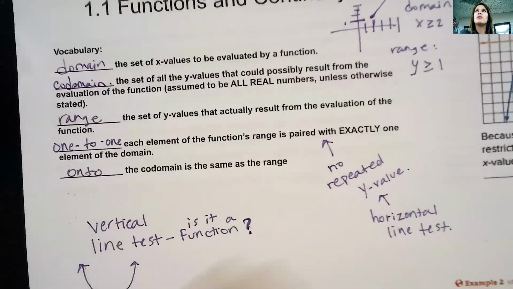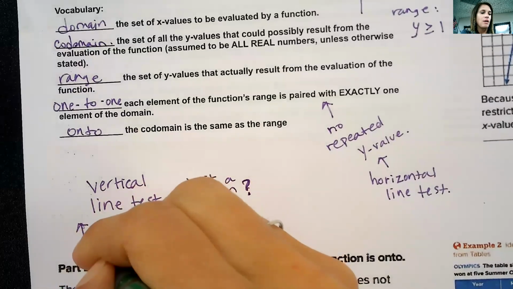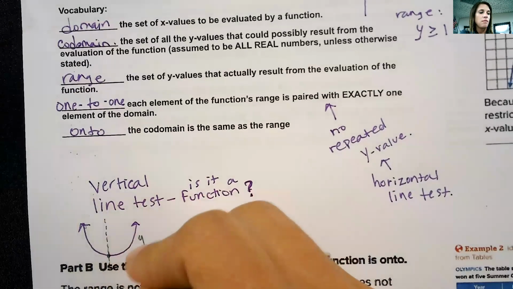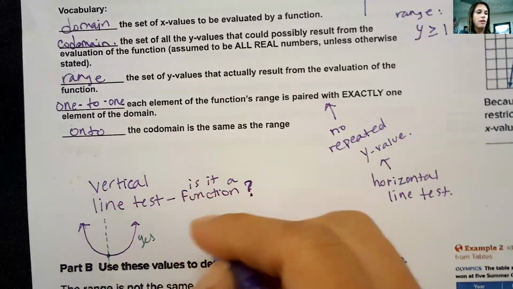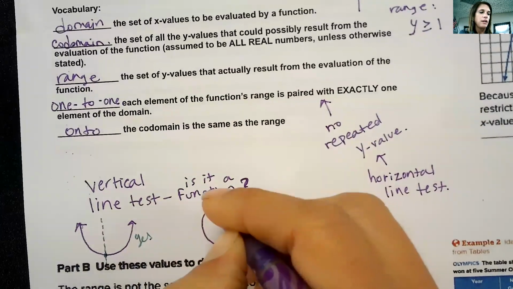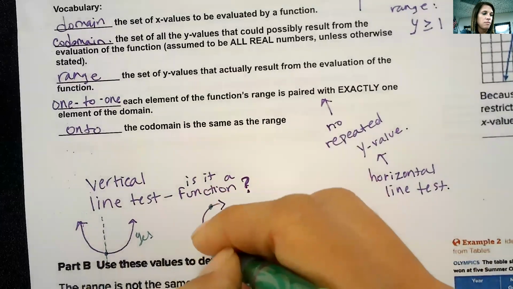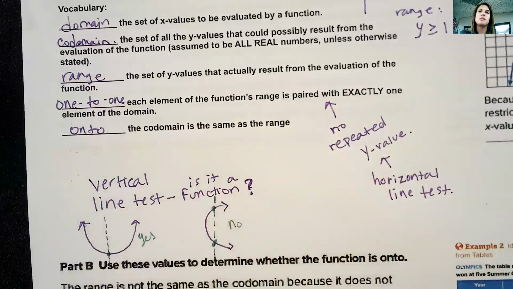We make a vertical line on it and imagine that vertical line moving left and right. It's only going to touch this parabola at one spot at a time. So this one is, yes, it is a function. If that parabola was laid over on its side and you did a vertical line test on it, it's going to cross that graph at 2 points. So this one would be no, it is not a function.